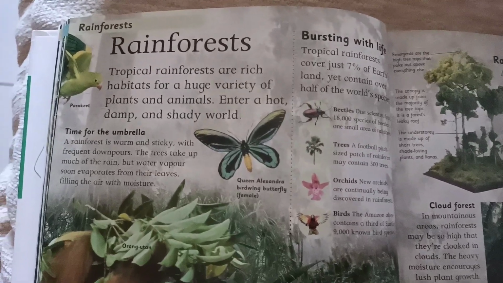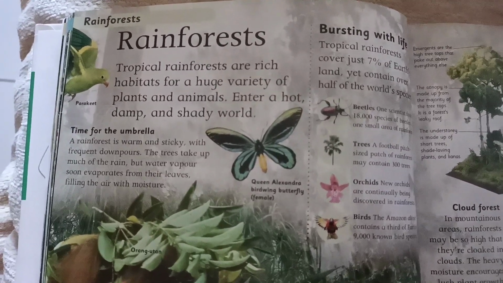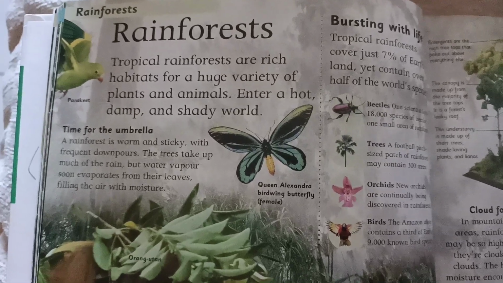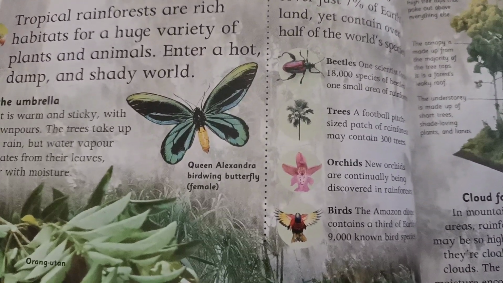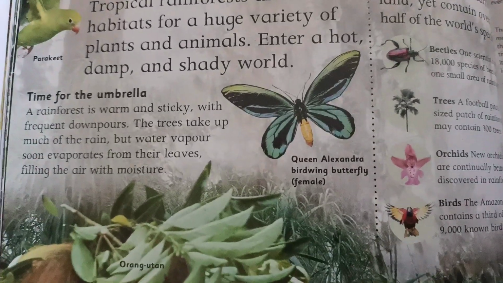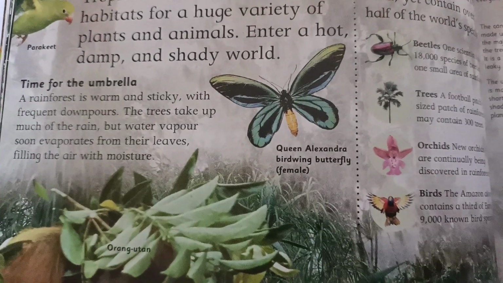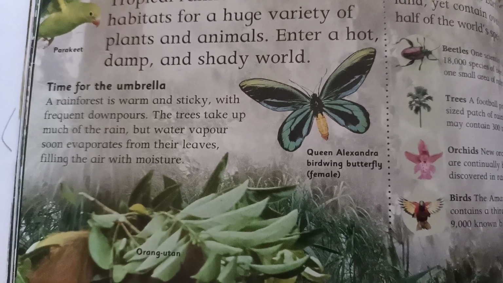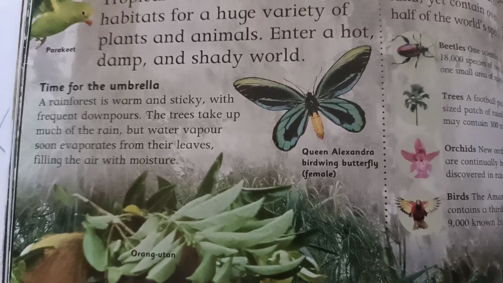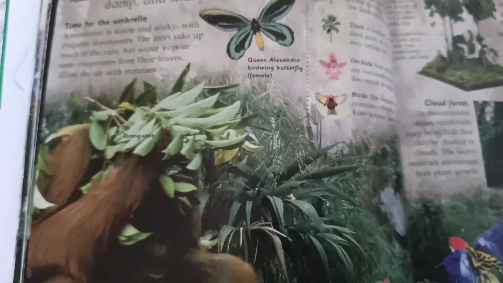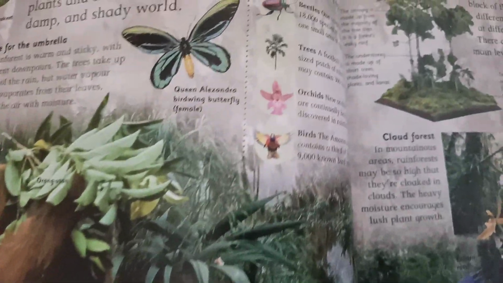Rainforests. Tropical rainforests are rich habitats for a huge variety of plants and animals. Enter a hot, damp, and shady world. This butterfly is called Queen Alexandra's birdwing butterfly, female. Time for the umbrella. A rainforest is warm and sticky, with frequent downpours. The trees take up much of the rain, but water vapor soon evaporates from their leaves, filling the air with moisture. So they are damp forests.